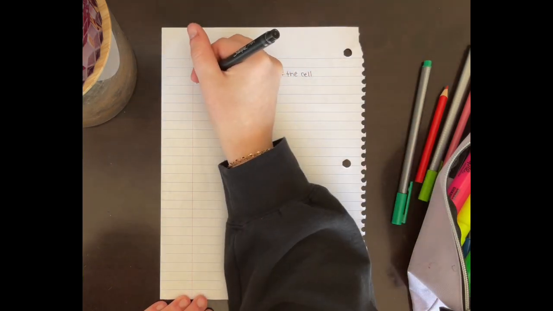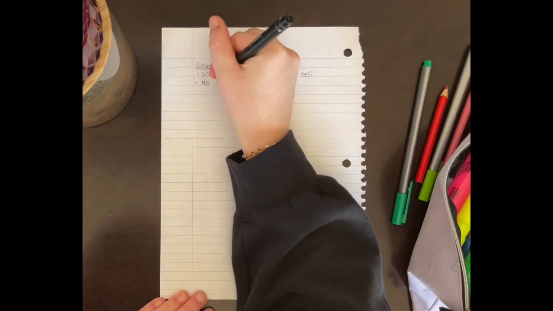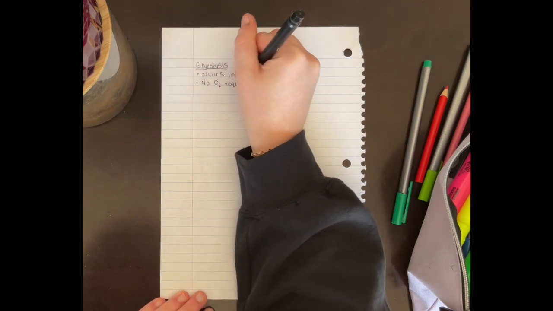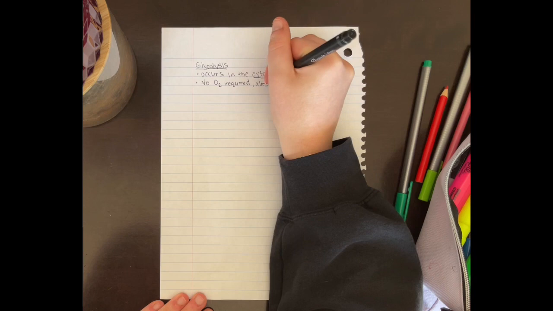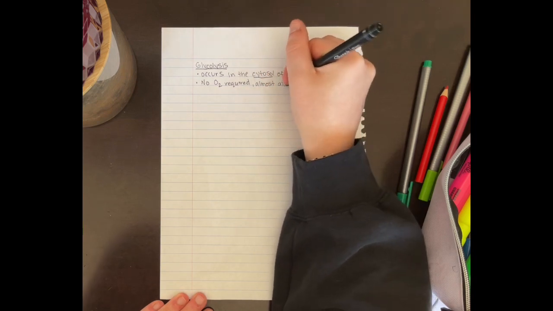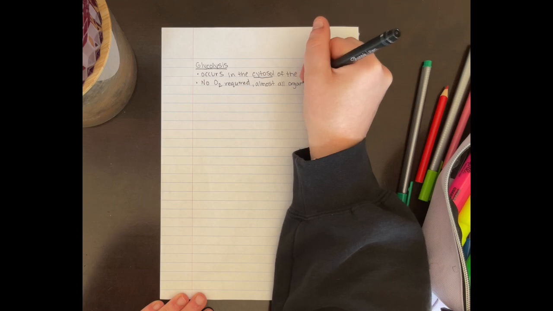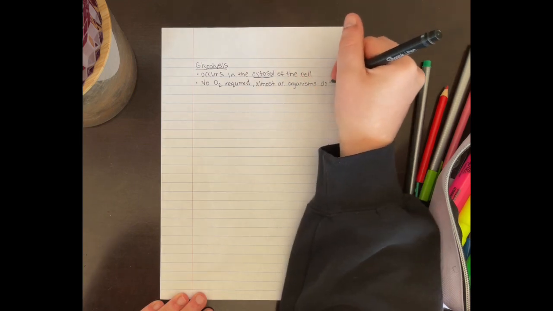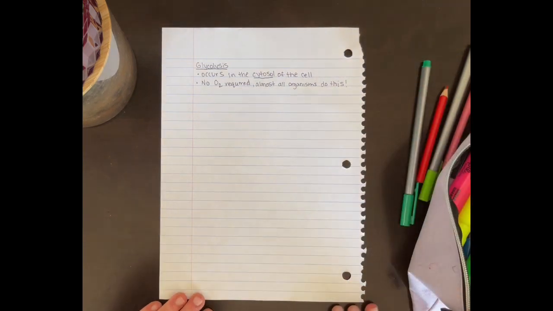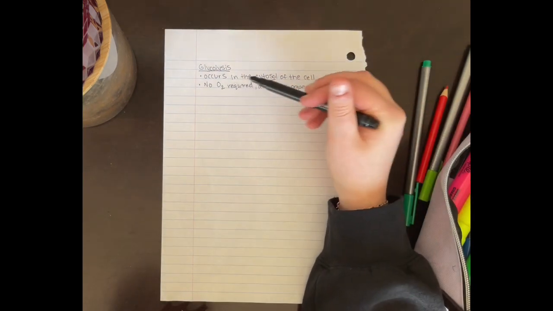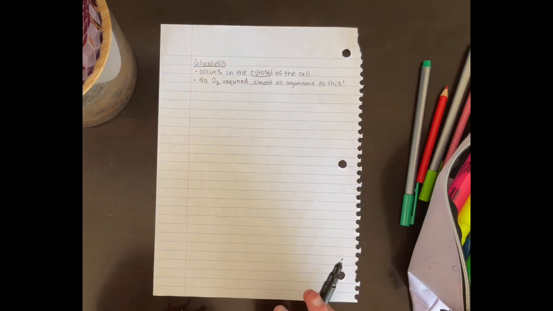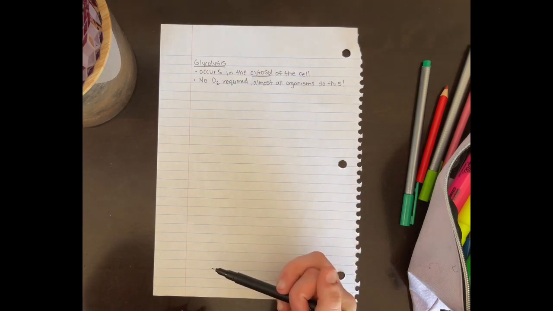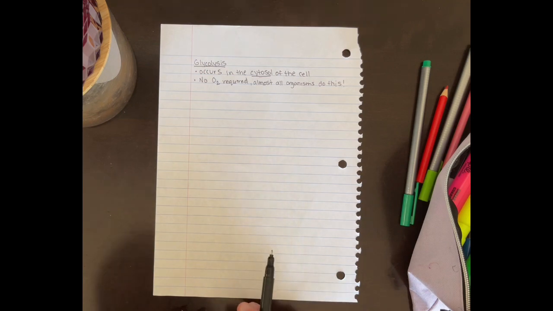Another important note that we should make is that there's no oxygen that's required. So no O2 required. So it's anaerobic because we're not using oxygen, and almost all organisms will undergo glycolysis. So the location is in the cytosol, and there's no oxygen required. So we're going to do 5 steps. This is actually the first 5 steps of glycolysis, and then we'll move on to the last 5 steps.